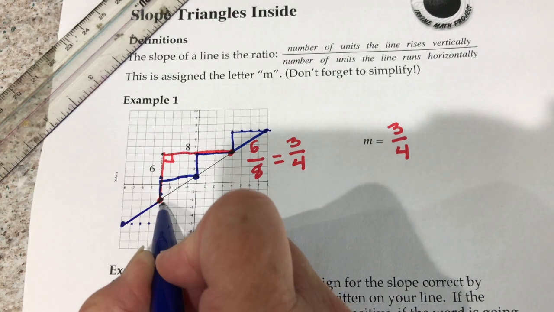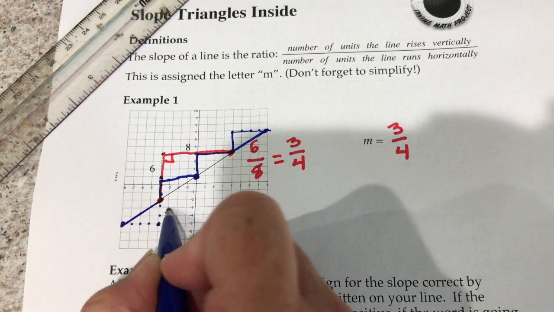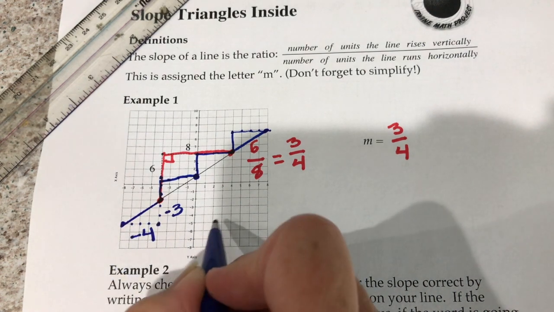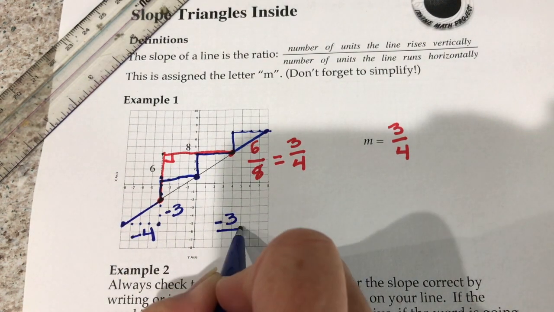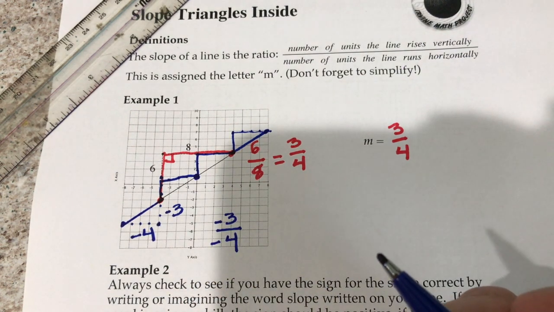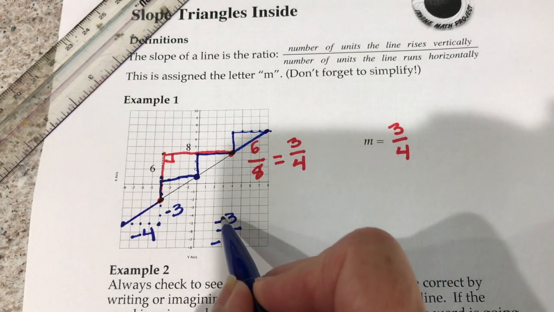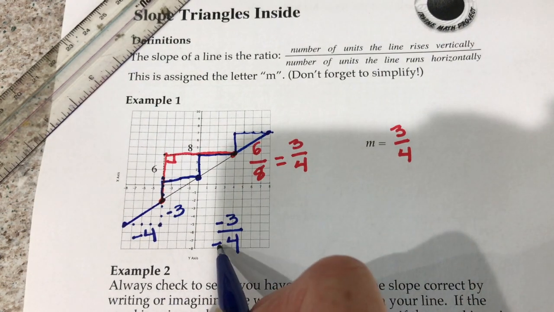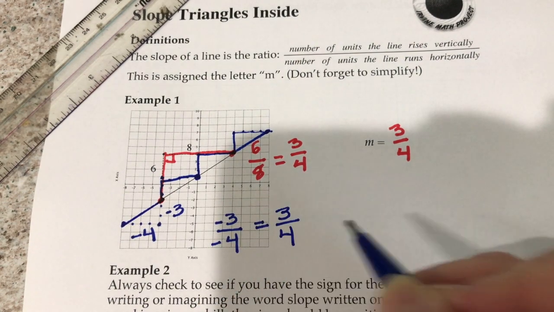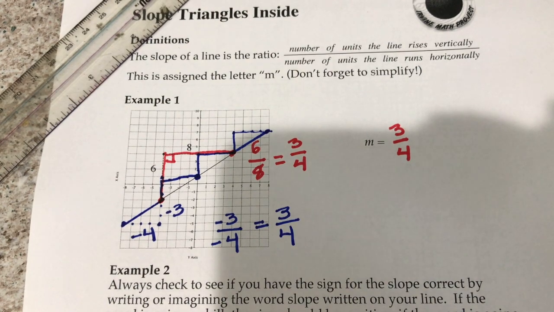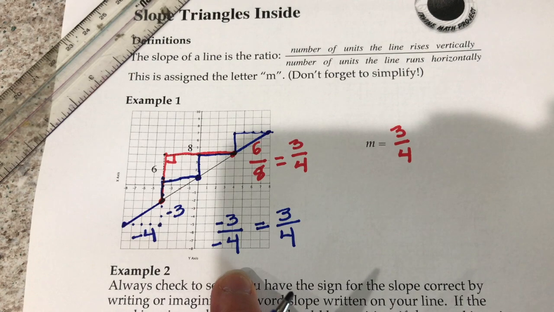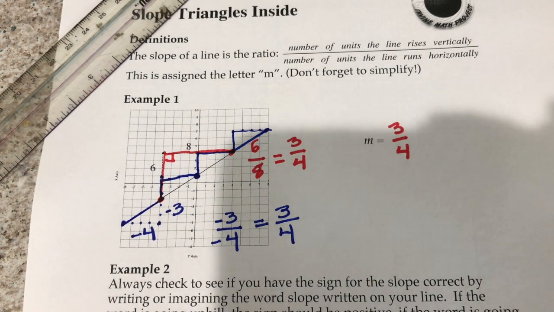Now, for this bottom slope triangle, we went down 3 and to the left 4. So the slope here would be -3 over -4. Well, we know the line has a positive slope, and you also remember that a negative divided by a negative forms a positive, so indeed we still have a slope of 3 over 4. This is just another proof that two negatives divided make a positive.